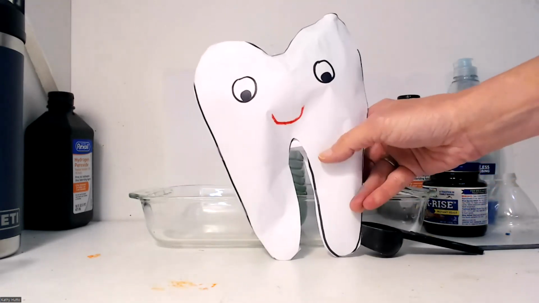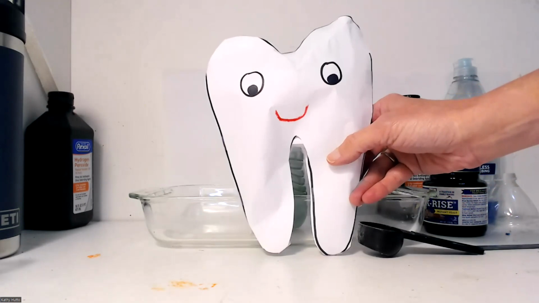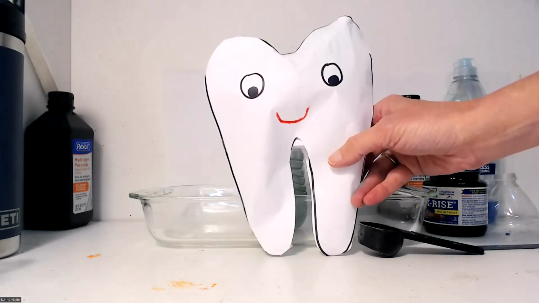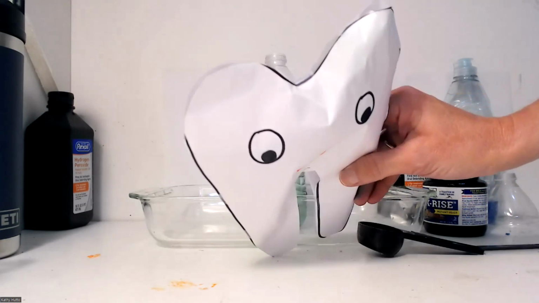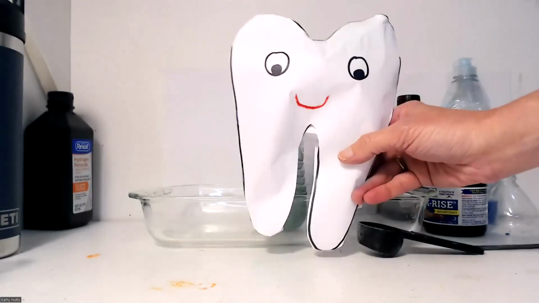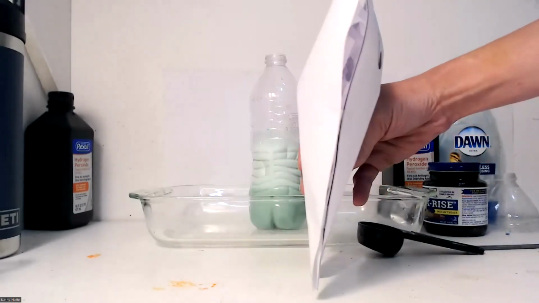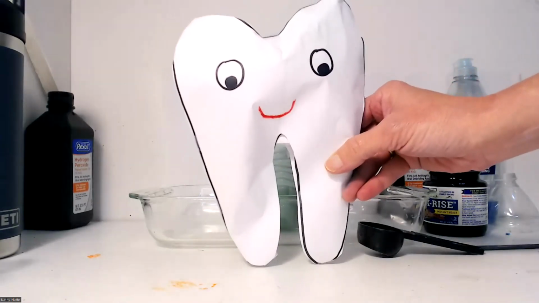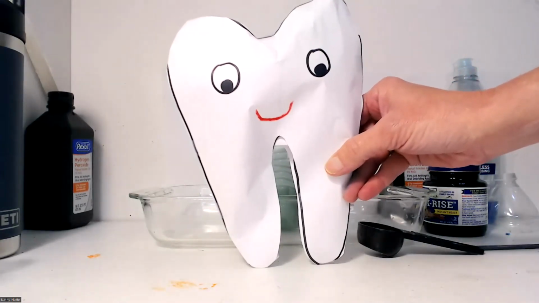Then I used just some extra paper that I had lying around and stuffed inside that little pillow. It's kind of like a pillow, a tooth pillow. And then I closed up the top. And now I have a little happy tooth friend, like a little stuffy that we made just using paper.